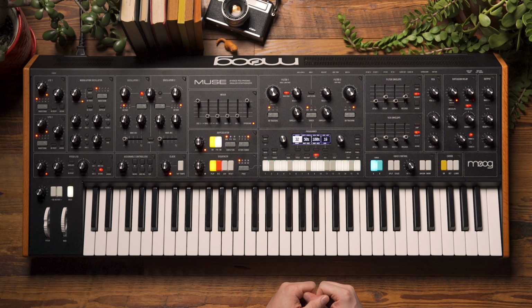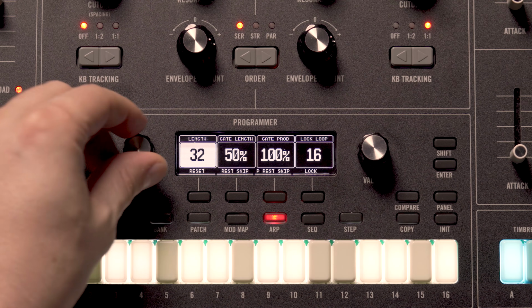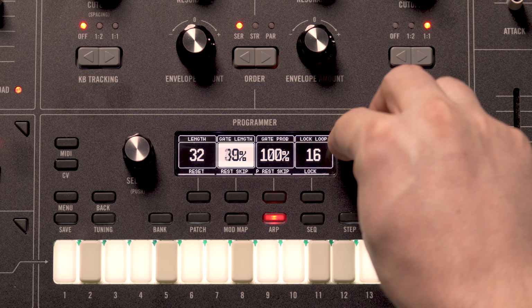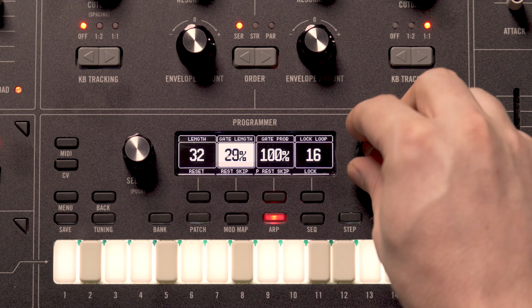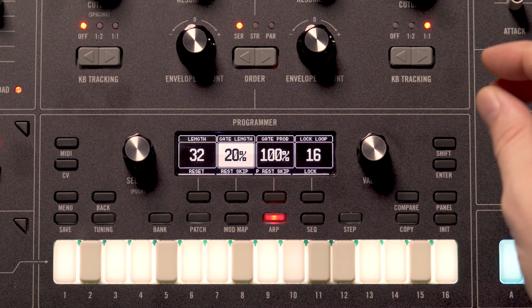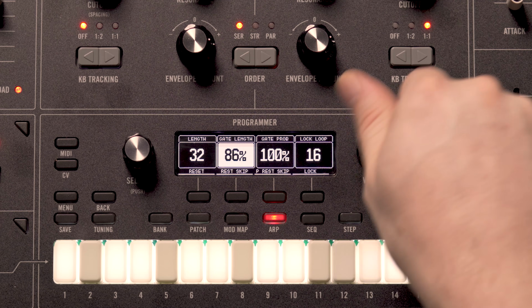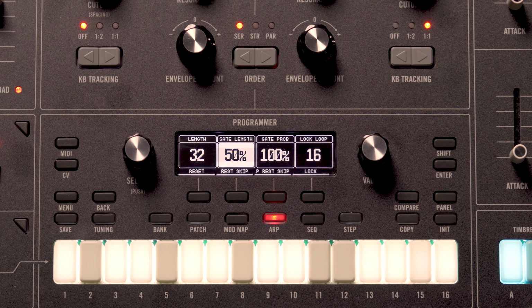So that's just a nice way to always be able to reset the arp to step 1 of the rhythm. I can control the gate length. And you're just going to have a uniform gate length for every single step that's set using this gate length setting. So this just allows me to determine how long it's going to hold a step, and depending on the patch, this can have a more dramatic or more subtle effect.